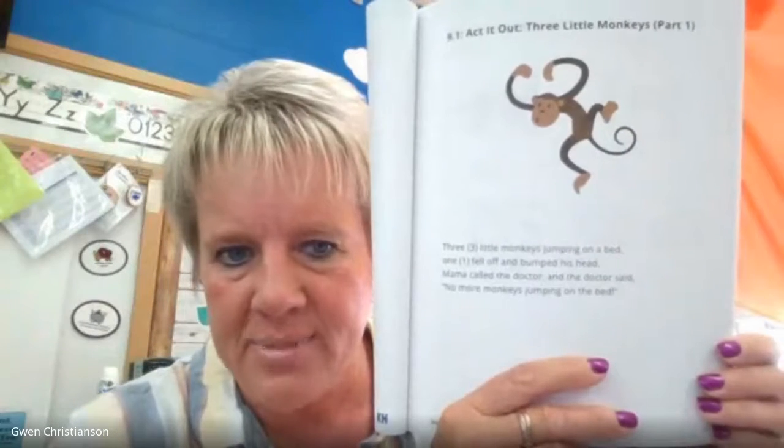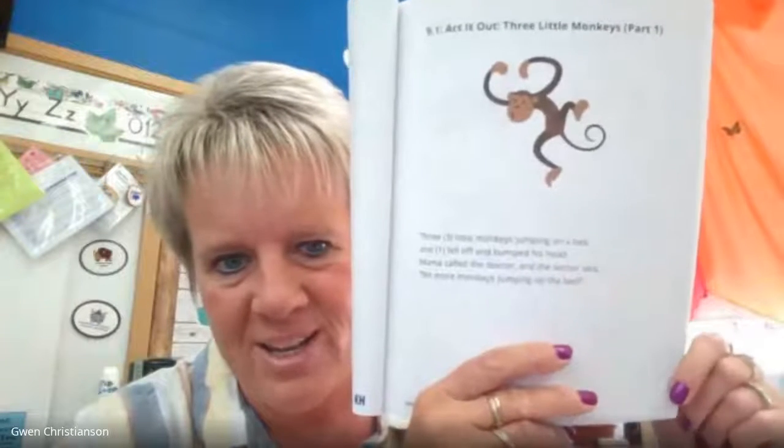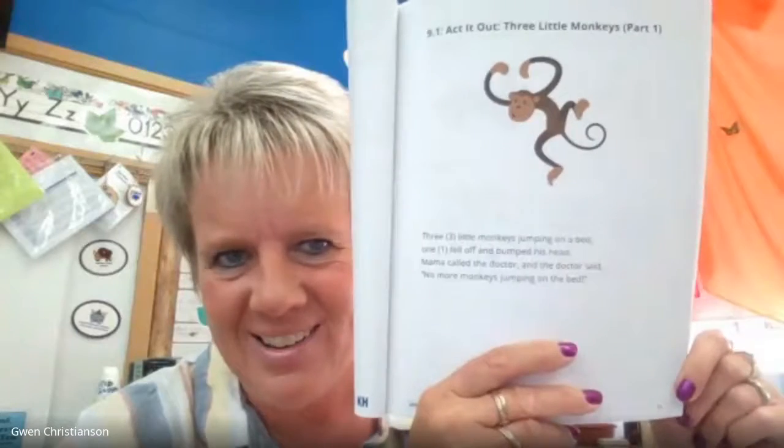3 little monkeys jumping on a bed. 1 fell off and bumped his head. Mama called the doctor, and the doctor said, "No more monkeys jumping on the bed."